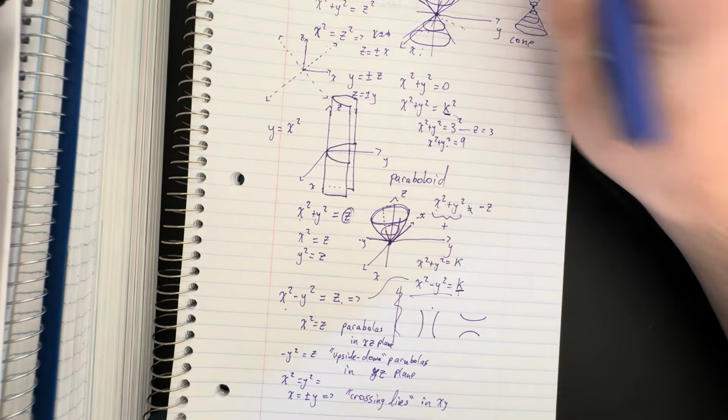And you could observe where it intersects, like what x values it's going to intersect. So here, if you say y equals 0, then you have 9x squared equals k. So x is going to equal root k over 3. Plus or minus root k over 3 is going to be its x-intercept, and then its y-intercept is going to be plus or minus root k.